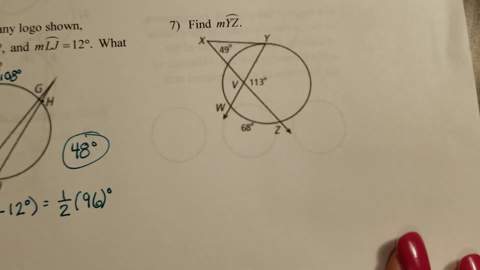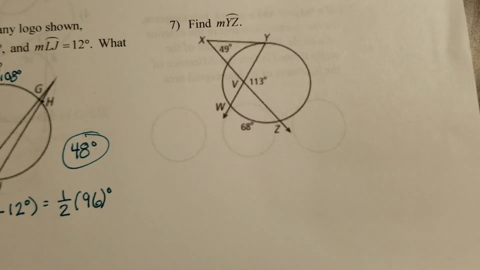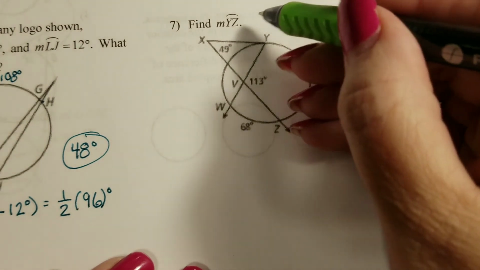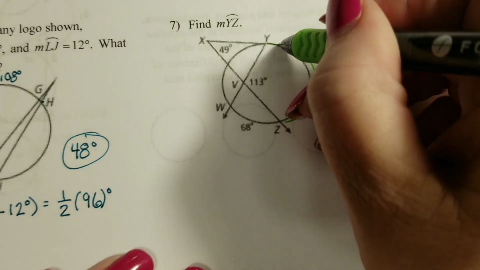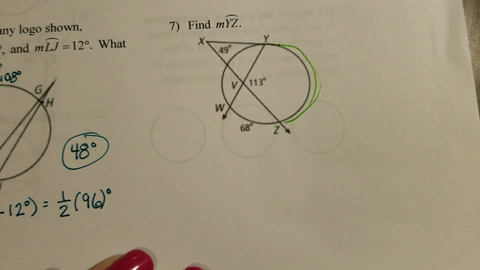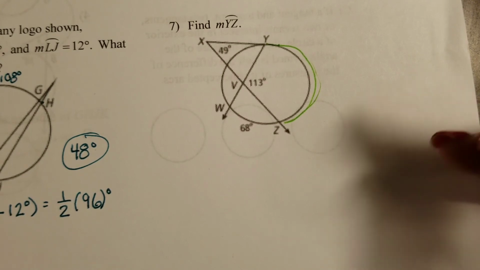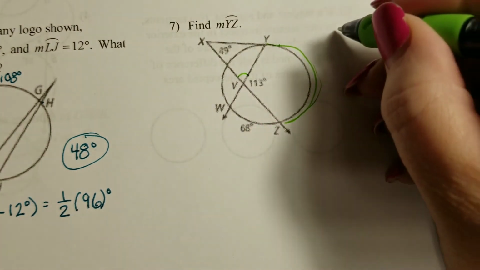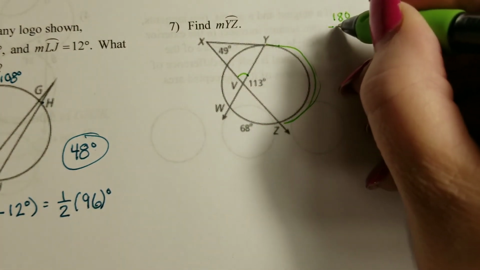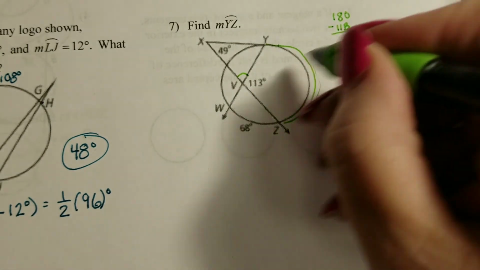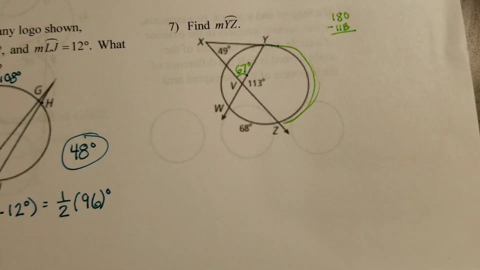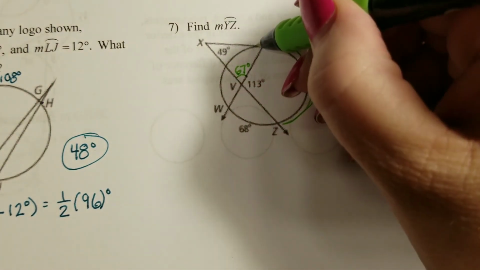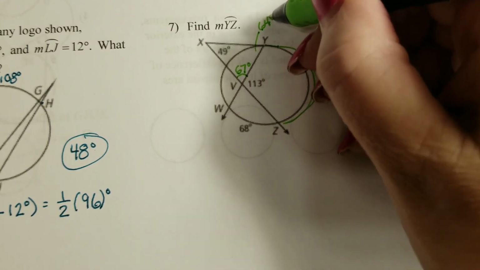And let's look at this last example here. We want to find the arc YZ, so that's this arc right here. This one takes several steps, so let's do it one step at a time. I'm going to find this angle first by taking 180 and subtracting 113 because that's supplementary, and this is going to be then 67. That makes the last angle in this triangle 64 degrees.